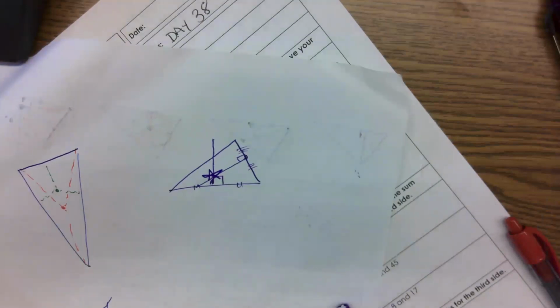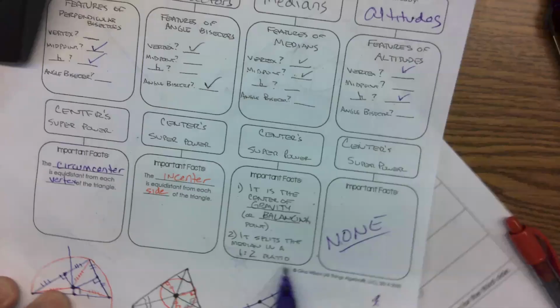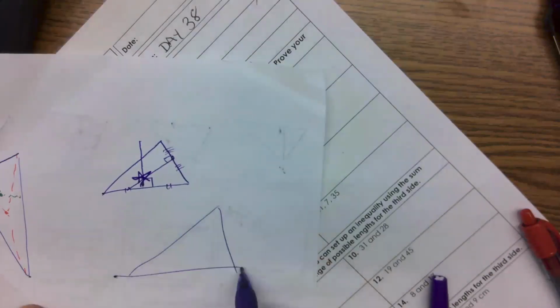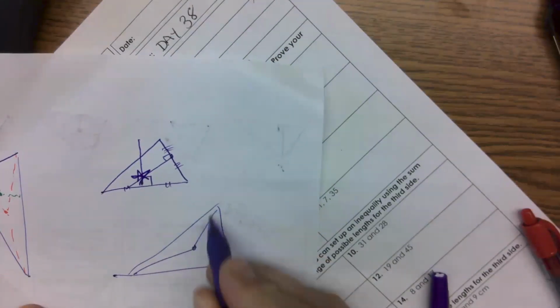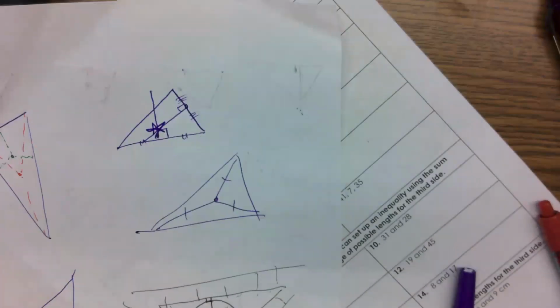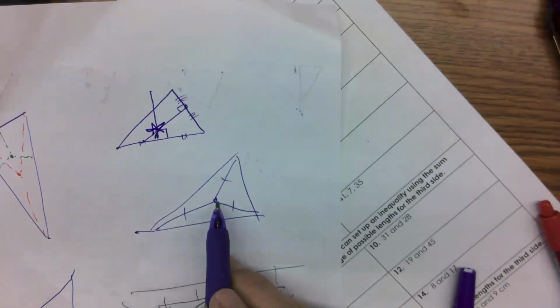Test 2 is going to be asking about the conclusion part. Like if you see something like this, what is that? These are showing that the distance from this point to all 3 vertices are the same length.